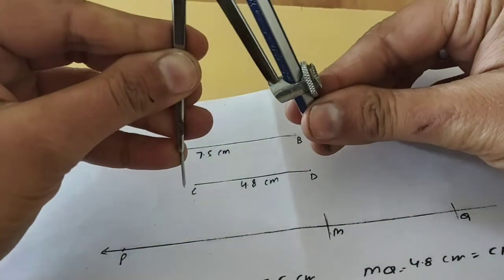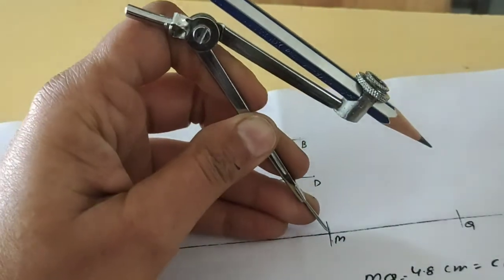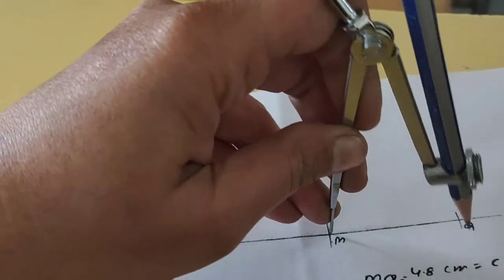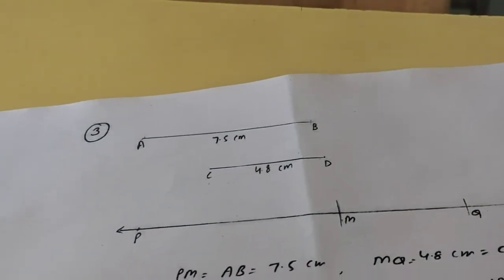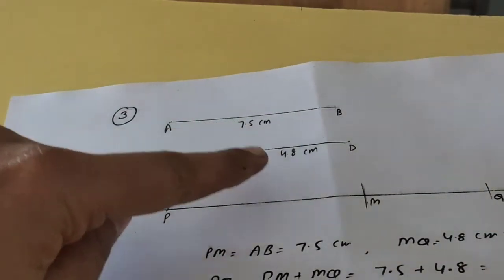Okay, so that is M. Now again open the compass to the length CD, put it on M and make an arc on another point. In this way we can get PQ, which is the sum of AB and CD.